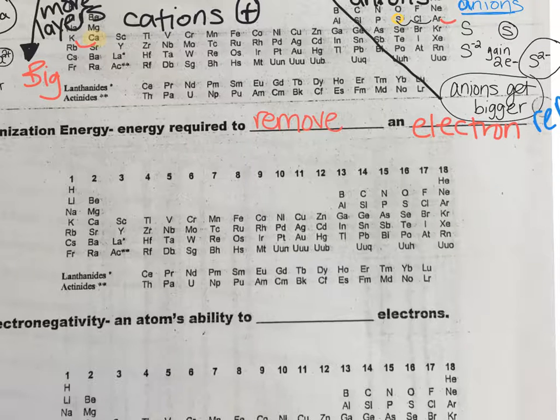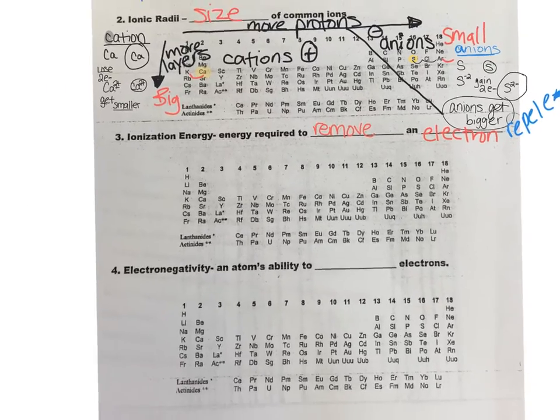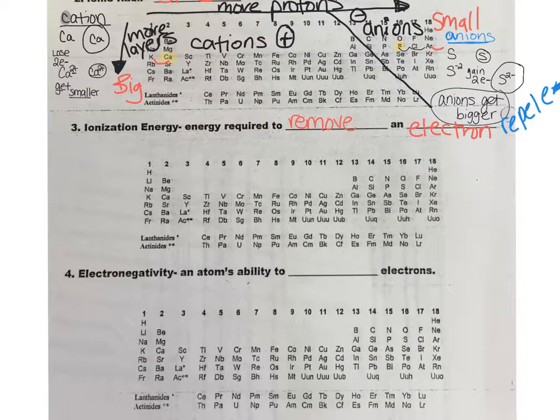Does sulfur want to give any of his away? No, because he's 2 away, so he's holding on as tight as possible. That's what ionization energy is talking about. And if you notice, they both have the word ion in it. Ionic, yeah. Just wanted to point that out.